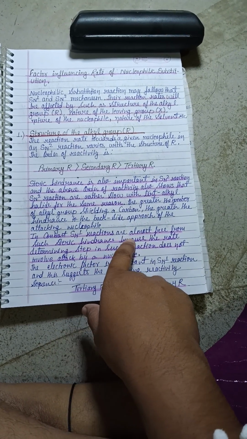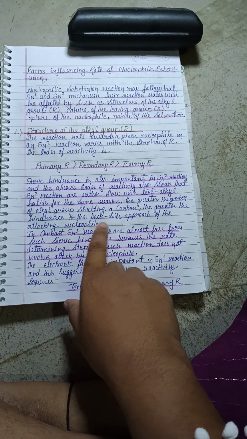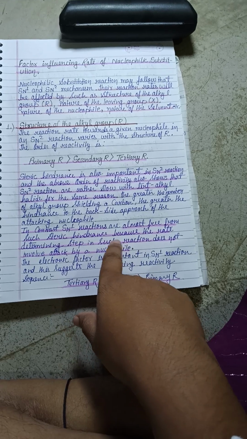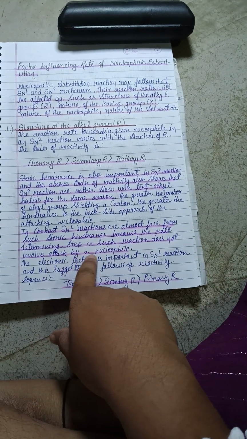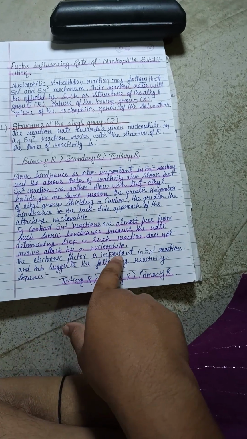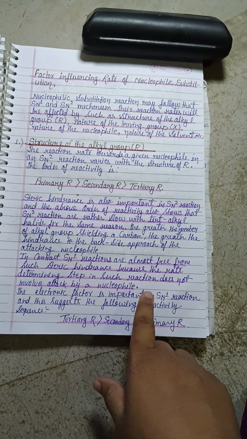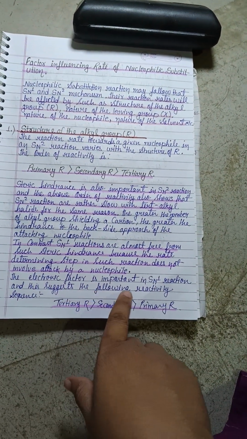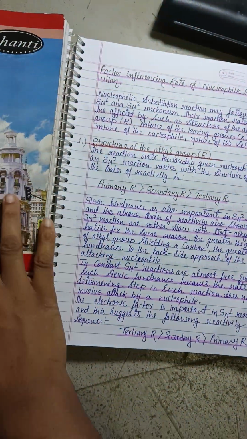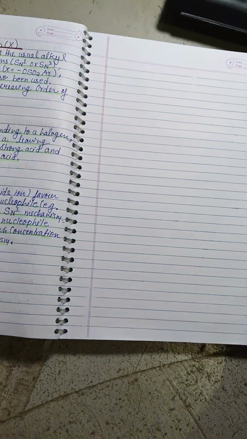In contrast, SN1 reactions are almost free from steric hindrance. Why? Because the attack of the nucleophile is not involved in the rate-determining step. That's why the electronic factor is what matters in SN1 reactions, suggesting the following reactivity: tertiary, secondary, primary.